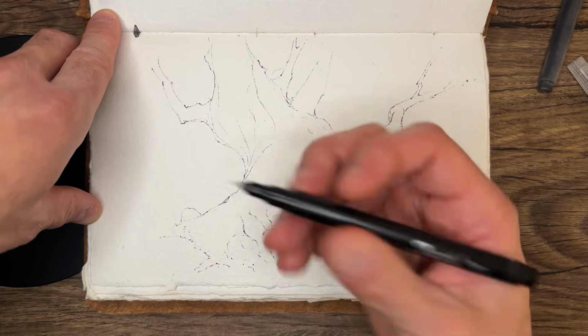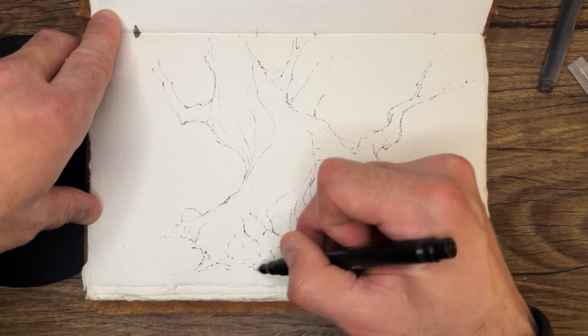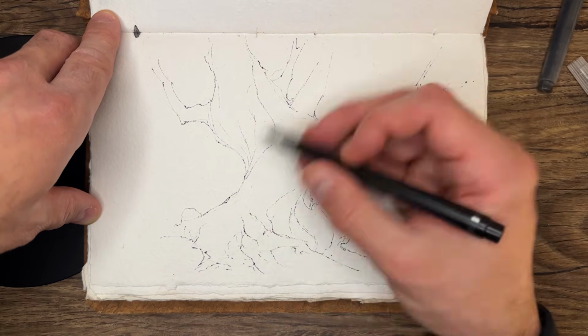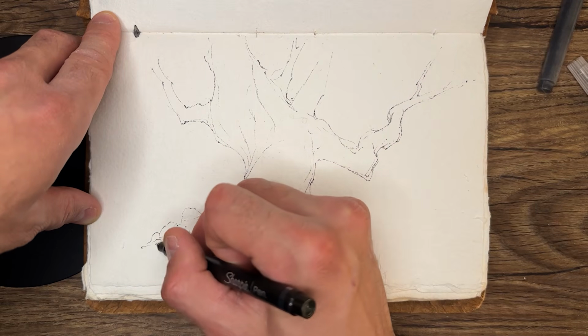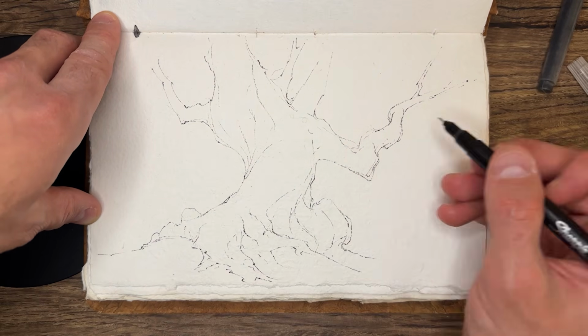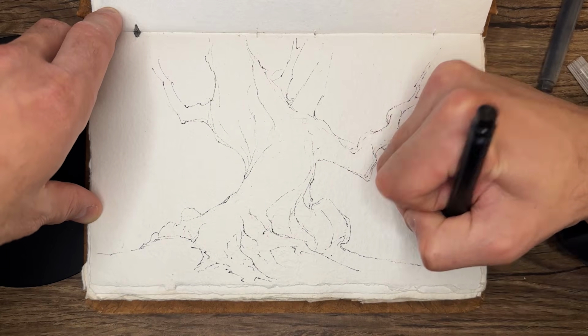As you can see, in this format, I either would have had to do a tiny little drawing, or I am going to run out of room on the top. So I'm not going to be able to show the entire canopy of the tree, but it's kind of cool because I can show it poking down into the frame.